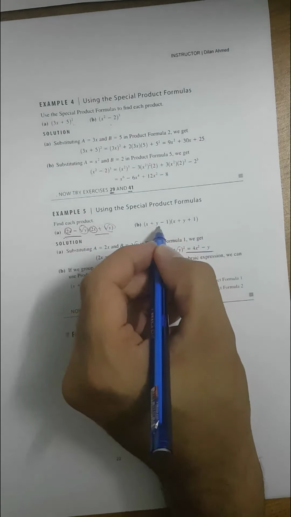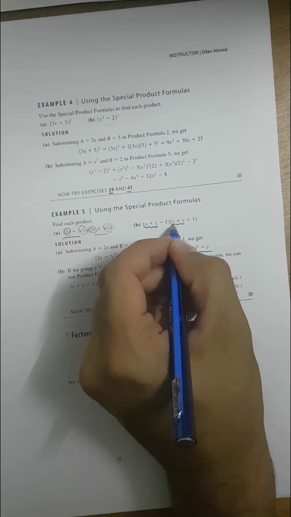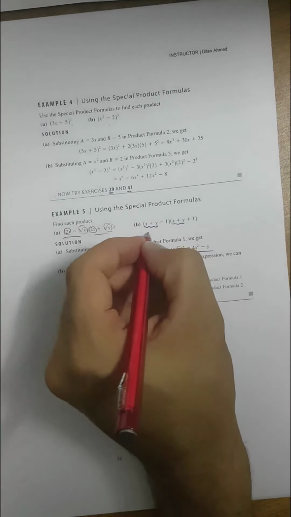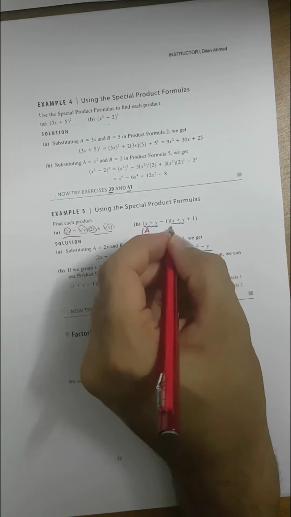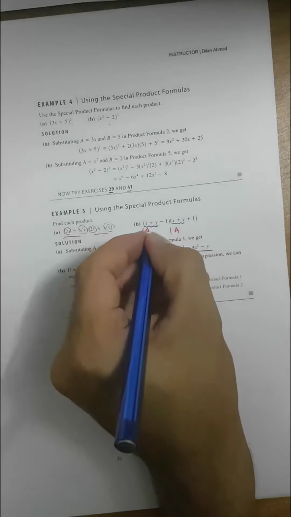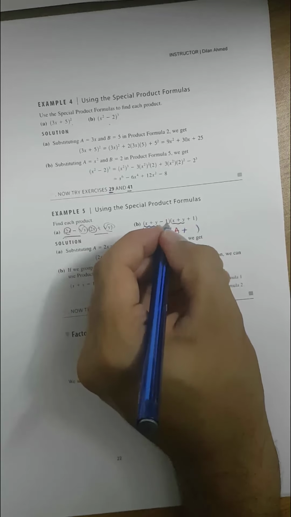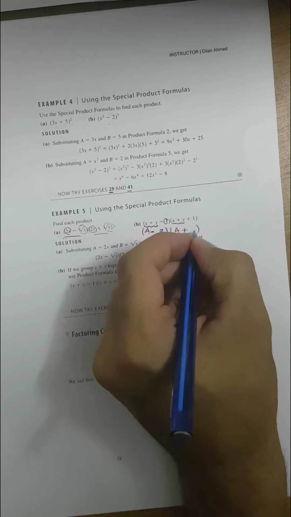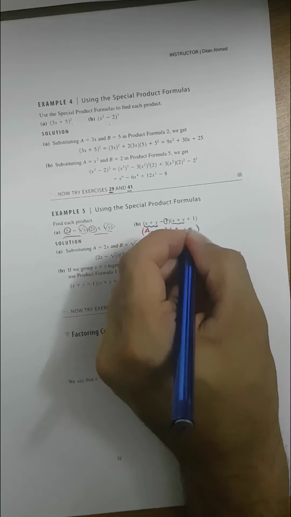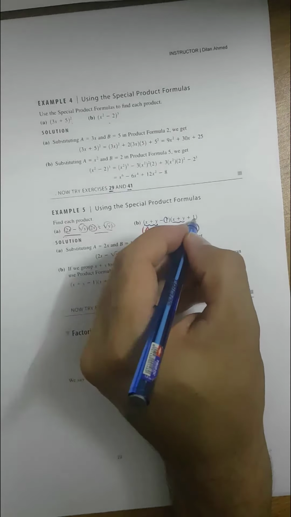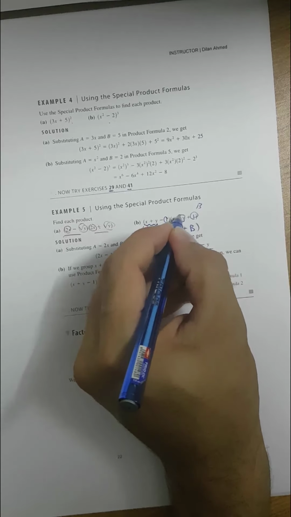How about b? Think about this one as a, and I have what? Negative and positive. So think about b to be a, and a to be 1. So this is b and that one is a.